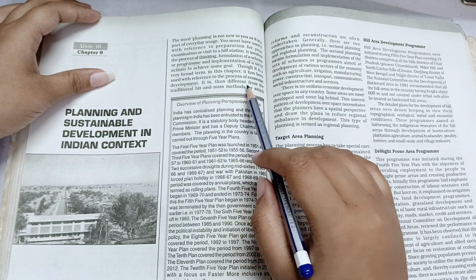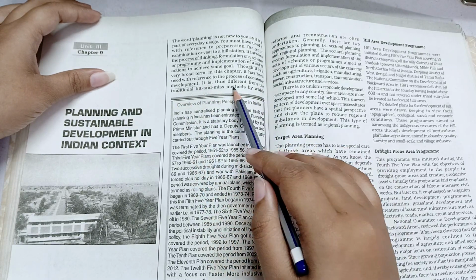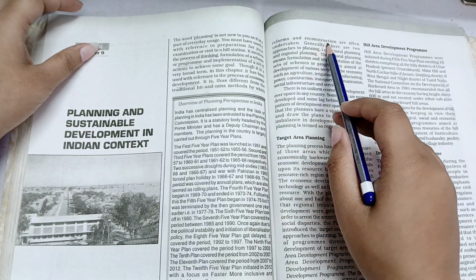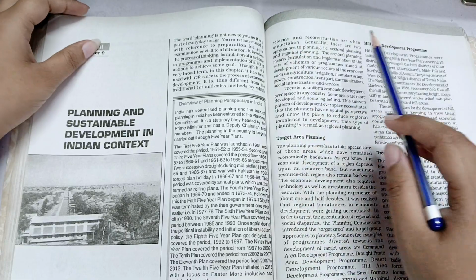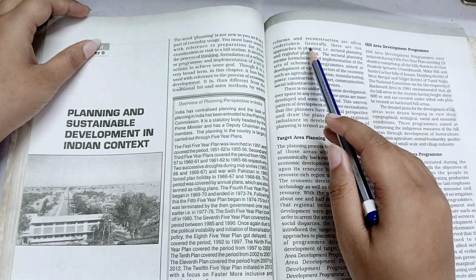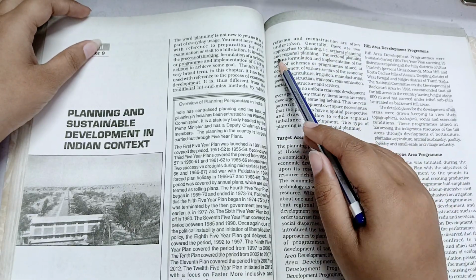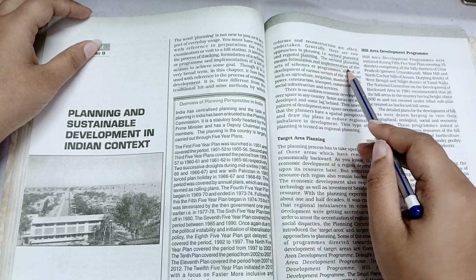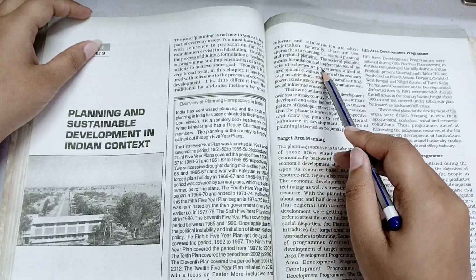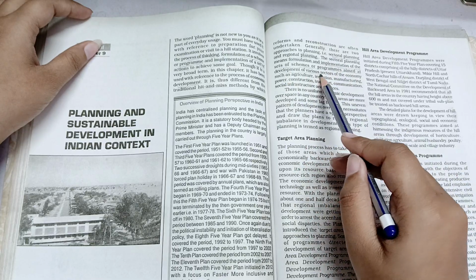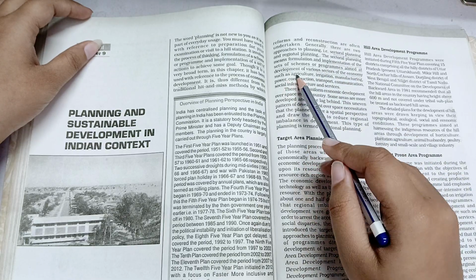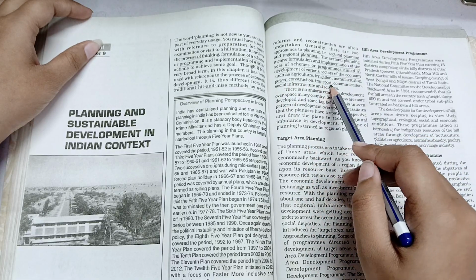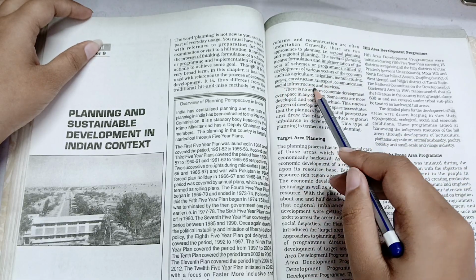It is thus different from the traditional hit and miss methods by which reforms and reconstructions are often undertaken. Generally, there are two approaches to planning, that means sectoral planning and regional planning. The sectoral planning means formulation and implementation of the sets of schemes or programs aimed at development of various sectors of the economy, such as agriculture, irrigation, manufacturing, power, construction, transport, communication, social infrastructure, and services.